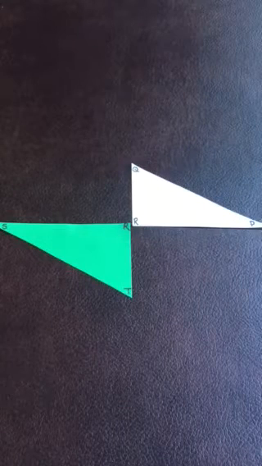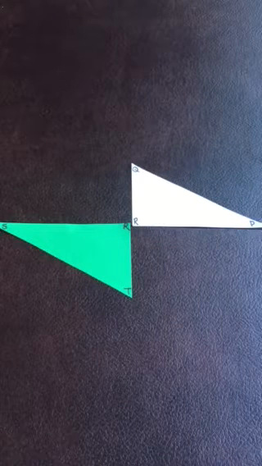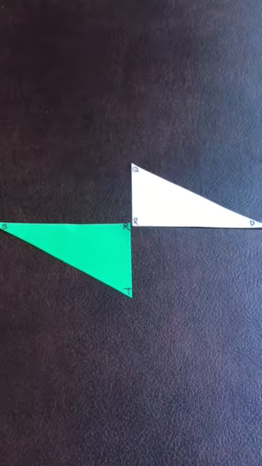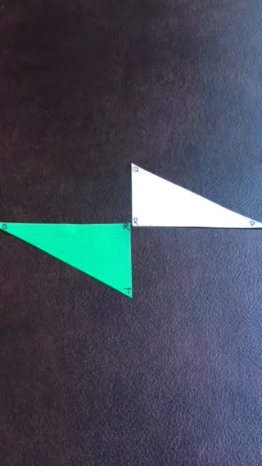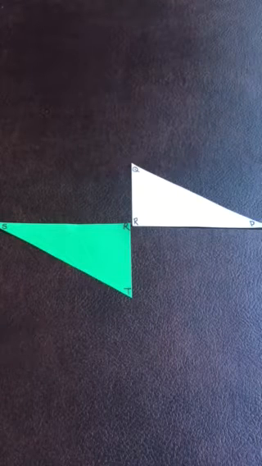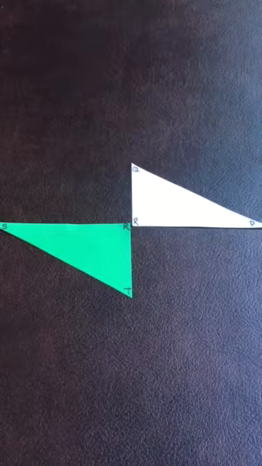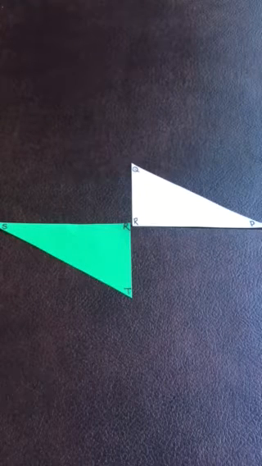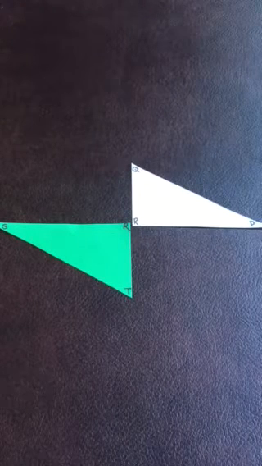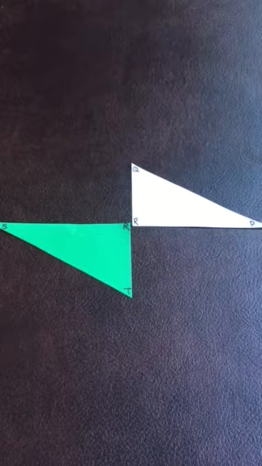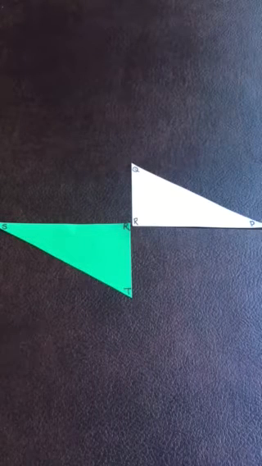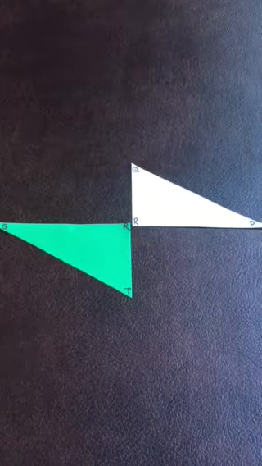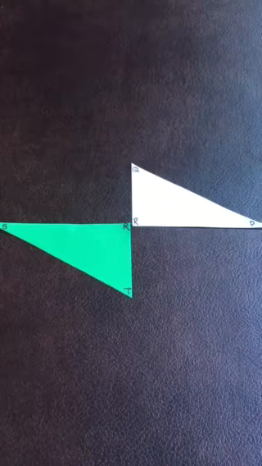Okay, we are going to do number 12 on page 520. So in order to show you this activity, I cut out two triangles that are congruent. They're exactly the same shape, same size. And I made one of them green and one of them white just so they would be easier to see on the video. But if you look at your page 520, there is triangle STR and triangle PQR.